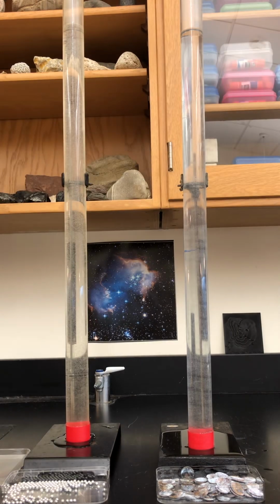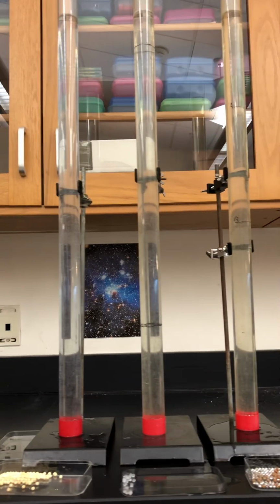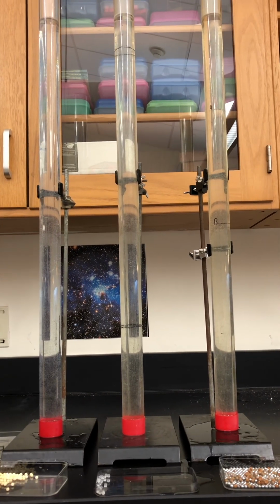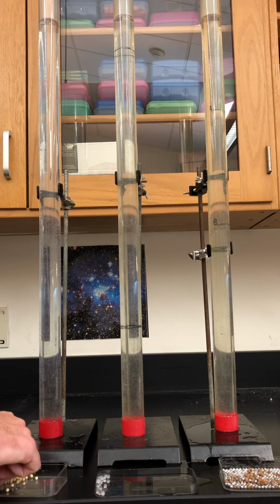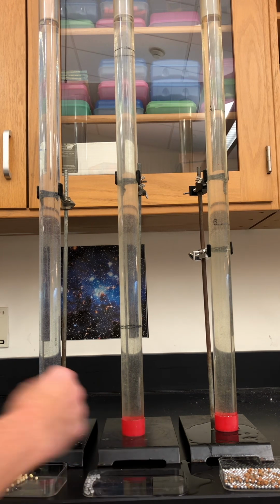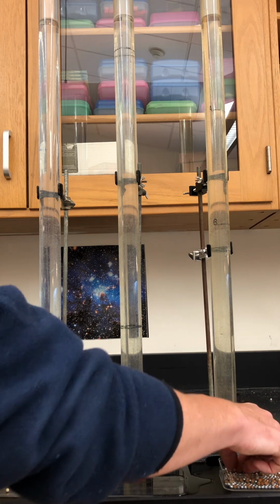I have a fourth setup here that I would like to do. This is all relatively the same size sediment, except different material. So the same size, same shape, different material.